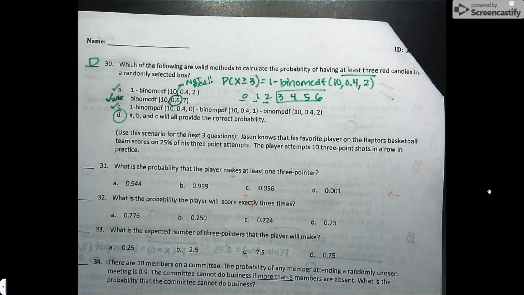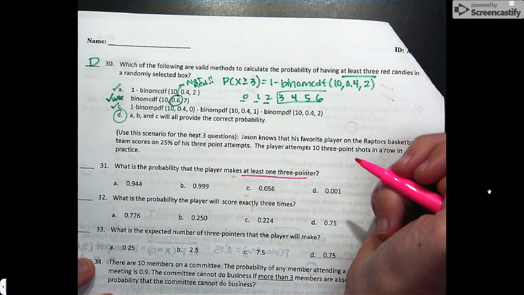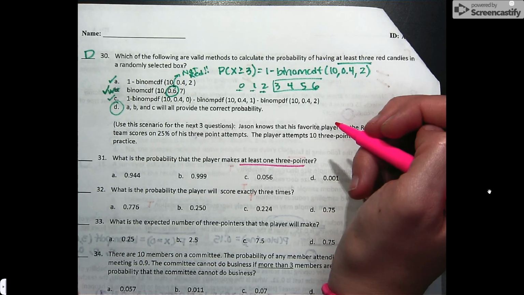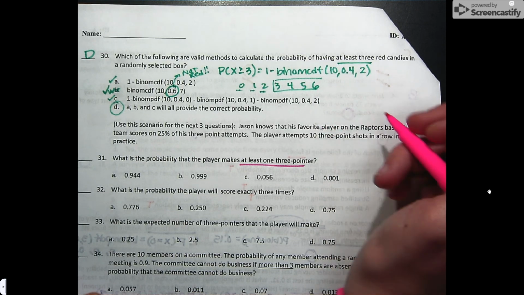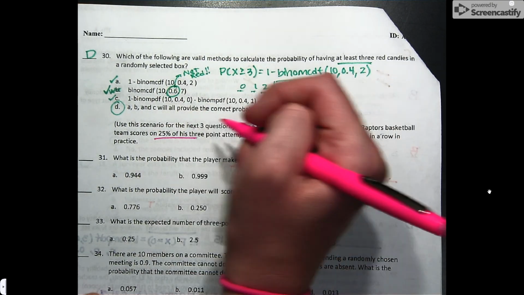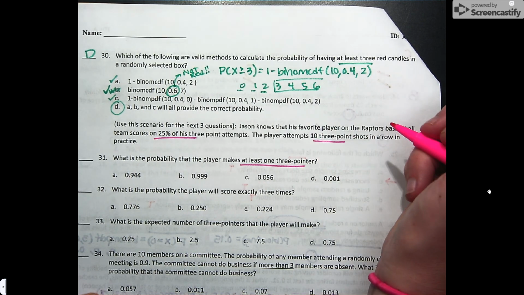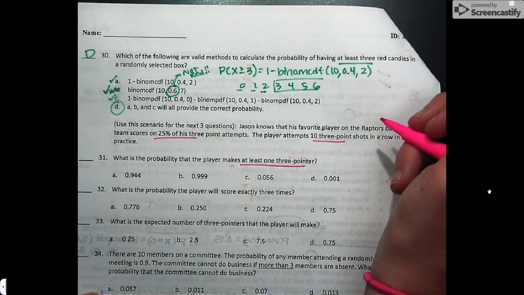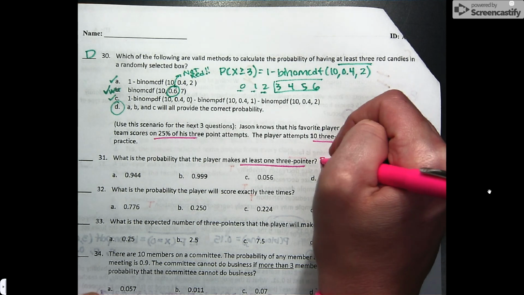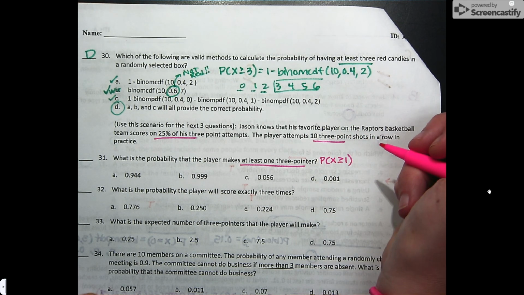Right, so picking back up, number 31: what is the probability that the player makes at least one three-pointer? Well, let's see what they're talking about here. So the scenario we're going to use is that Jason knows that his favorite player on the Raptors basketball team scores 25% of his three-point attempts. The player attempts 10 three-point shots in a row in practice, and they want the probability of at least one. So once again, at least one is greater than or equal to 1.